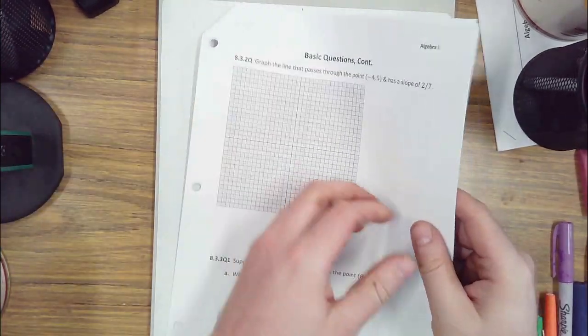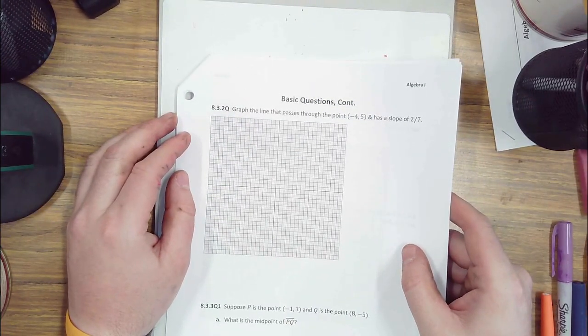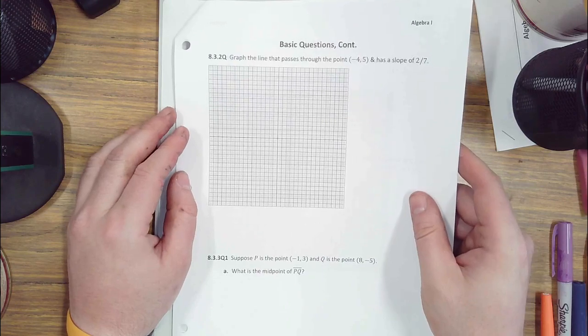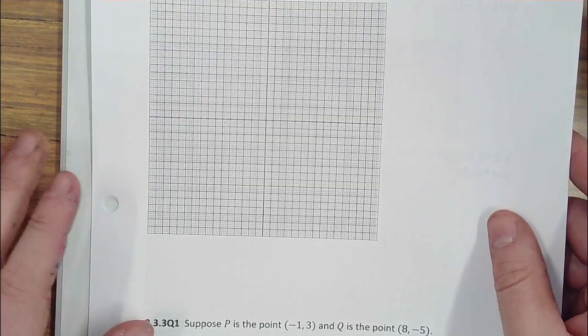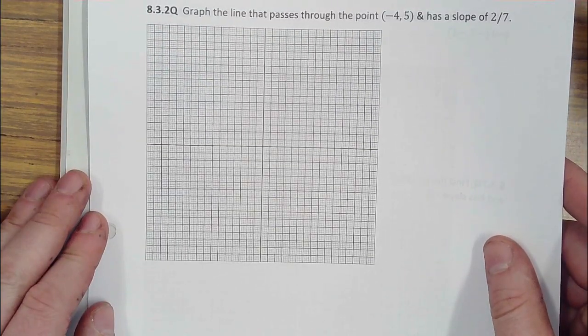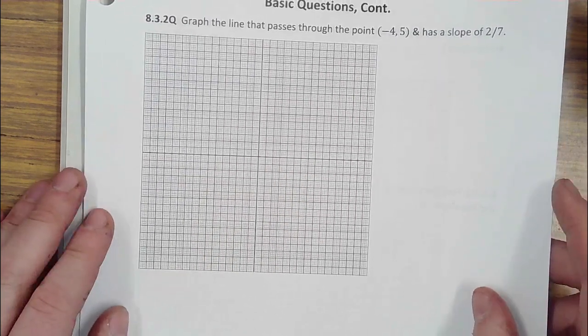841 and 842? Sure. Anybody want to see 832 first? Or 833 on the next page? Kellogg? There we go. 833.